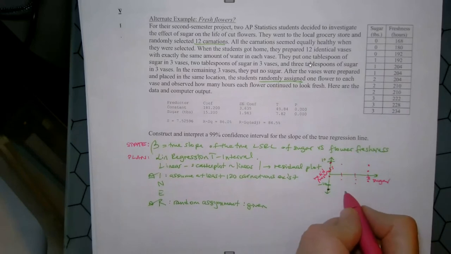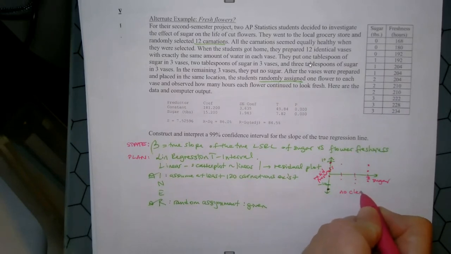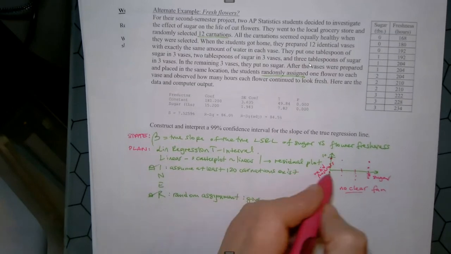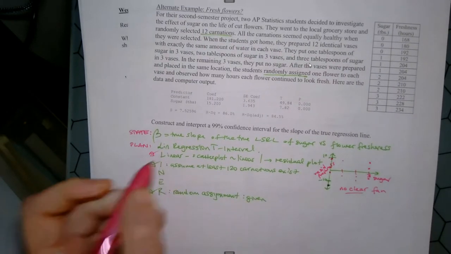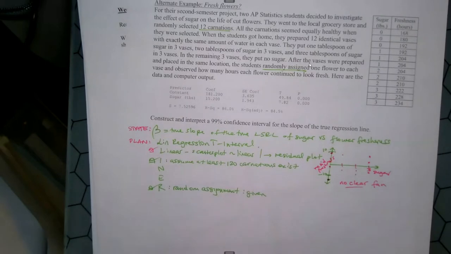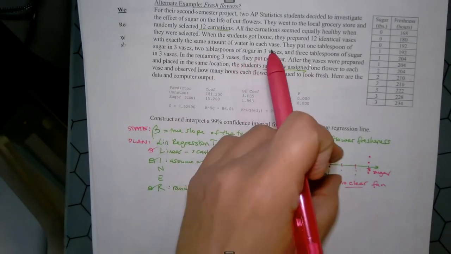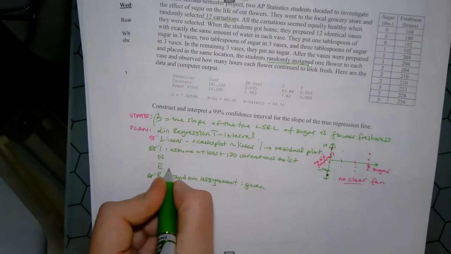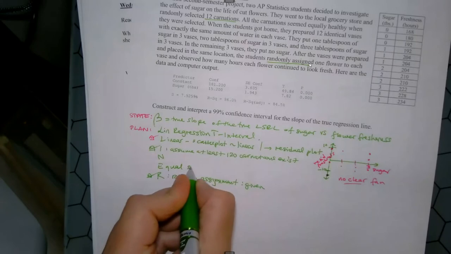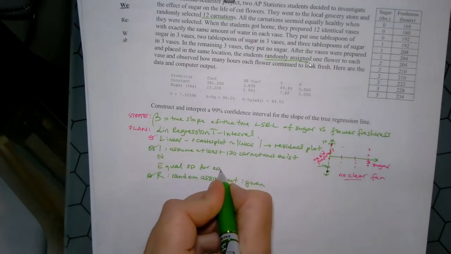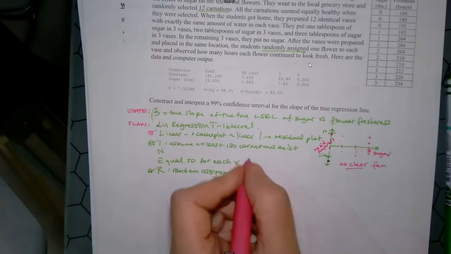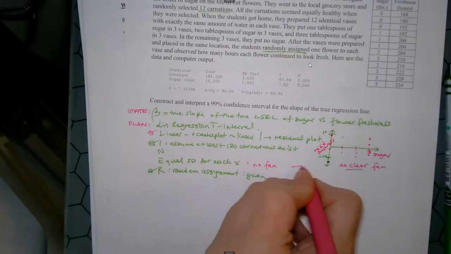Is it fanning? No clear fan. I'm a little suspicious, but okay, so that's going to help me with this one. It's helping support that it's linear when you look at the scatter plot. And then lastly, is there no fan? And so equal SD for each x. So we said no fan in the residual plot. You can use that twice.